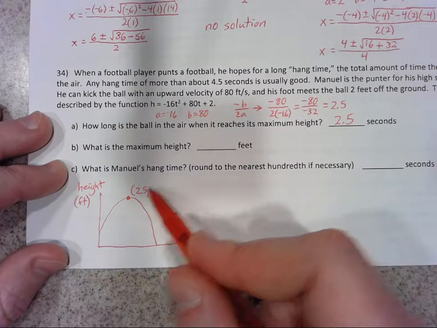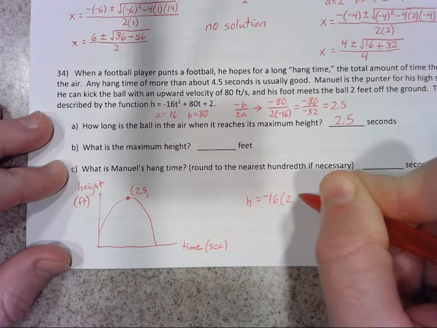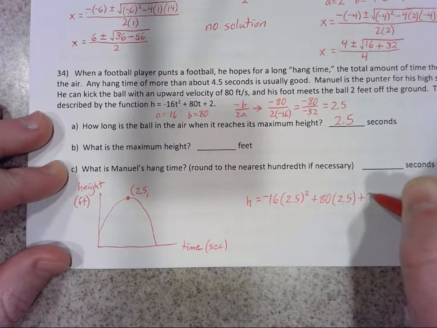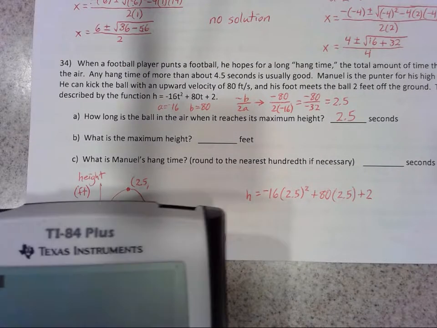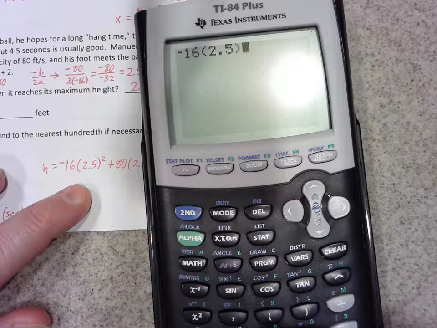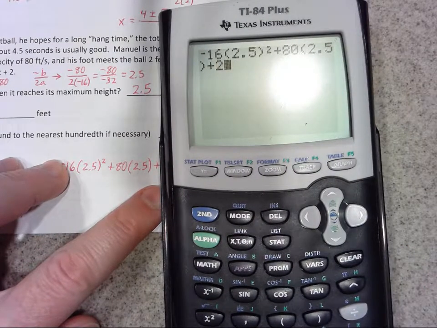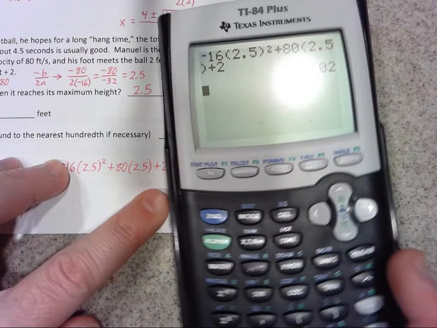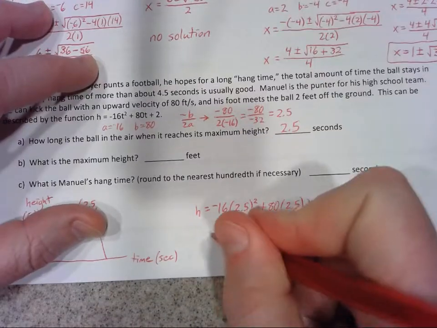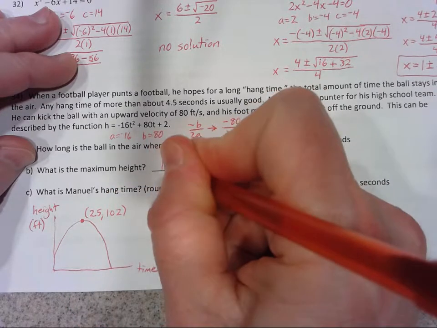So I'm going to take 2.5 and plug it in to the equation for t. So the height is -16 times 2.5 squared plus 80 times 2.5 plus 2. I'm going to take my calculator and type that in: -16 times 2.5 squared plus 80 times 2.5 plus 2. We get out of the glare, we see 102 feet. So the maximum height, the height of the vertex, is 102 feet.